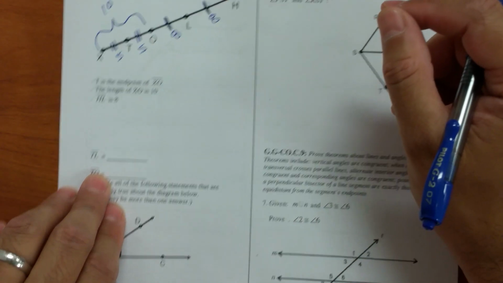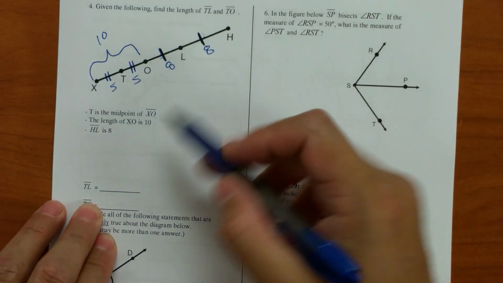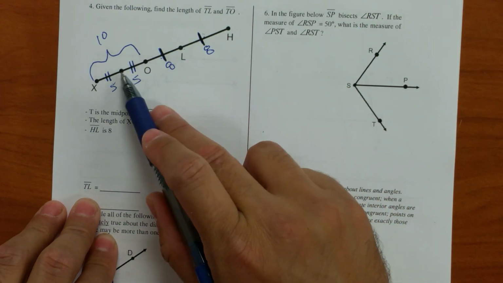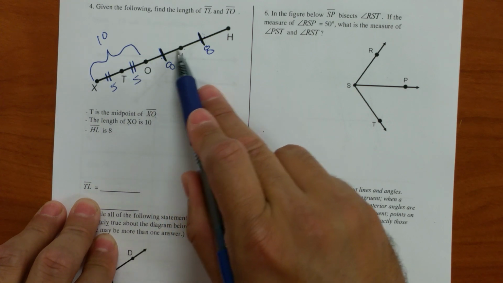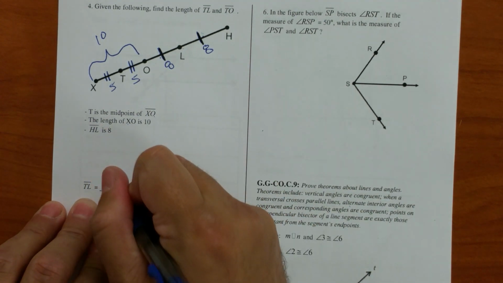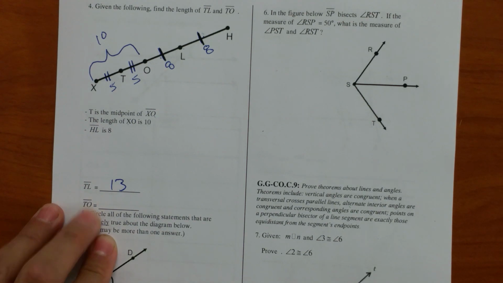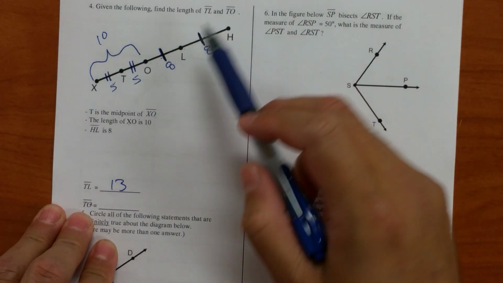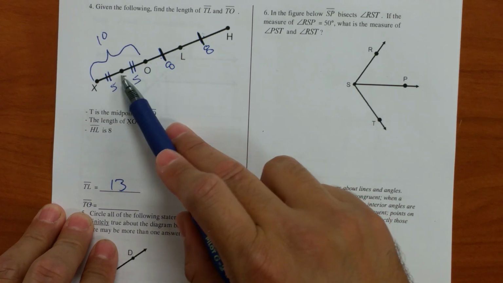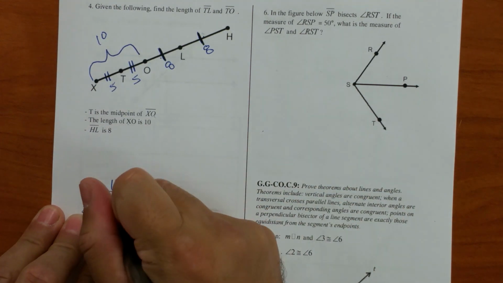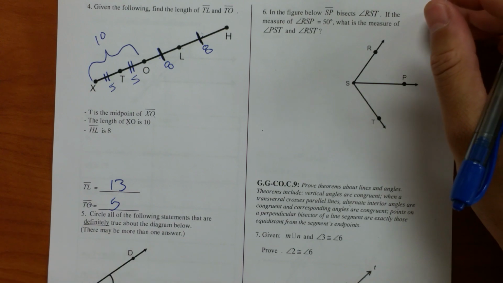It says find TL. So TL, from T all the way to L. So that's going to be a 5 and an 8, so together that's 13. And T to O. So from T to O, which is just this little piece, that one by itself is just 5.